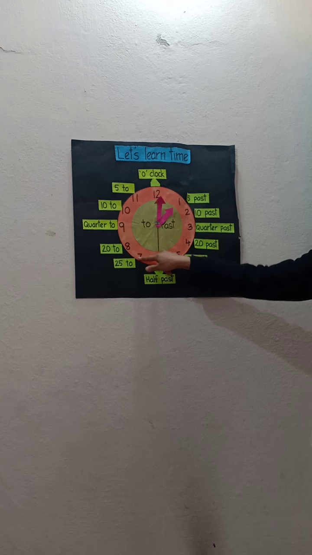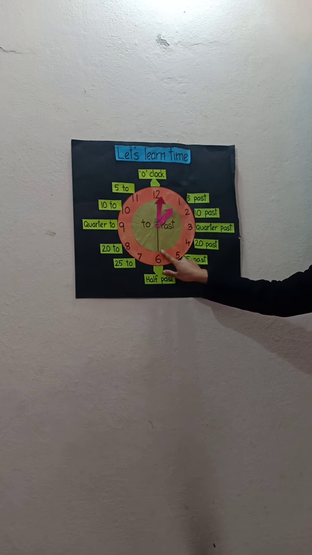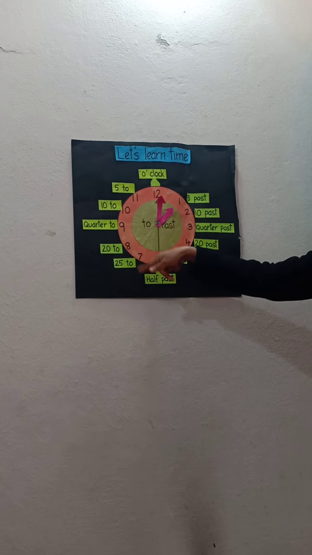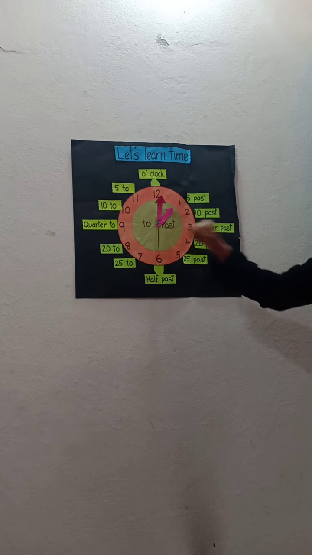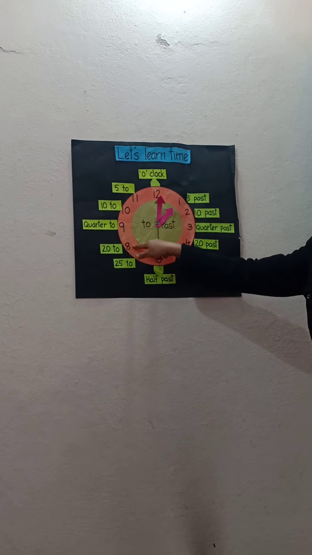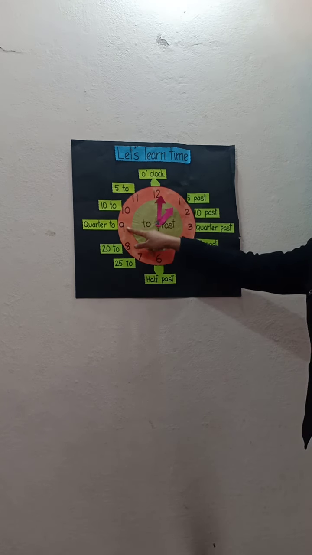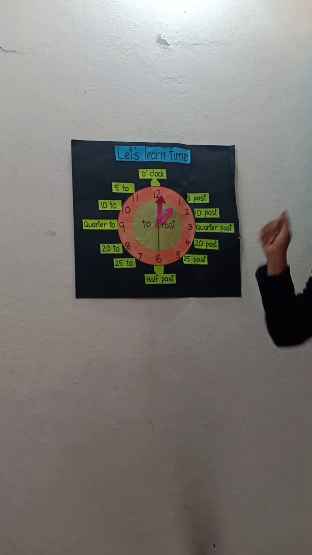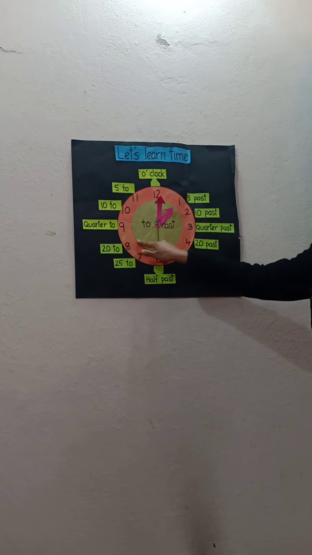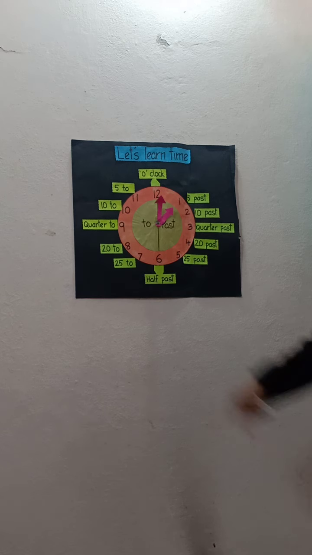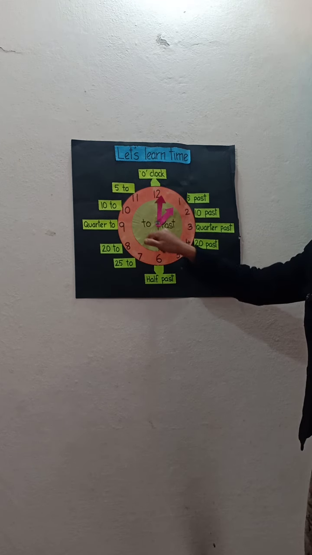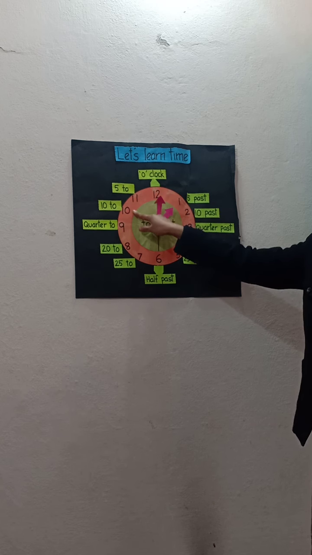Now 7 means 35 minutes. Why 35? 30 plus 5 is 35 minutes. 8 means 40 minutes. Why? 35 plus 5 is 40 minutes. 9 means 45 minutes. Why 45 minutes? 40 plus 5 is 45 minutes. 10 means 50 minutes. Why 50? 45 plus 5 is 50.